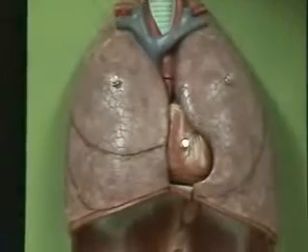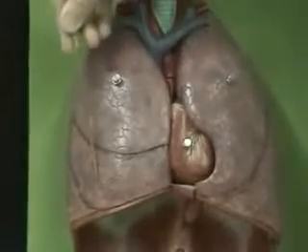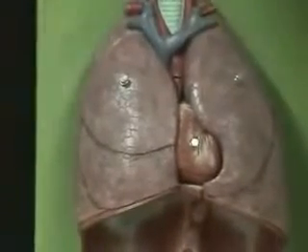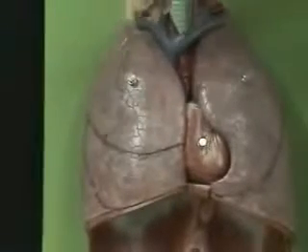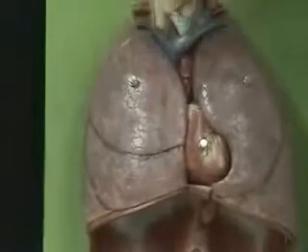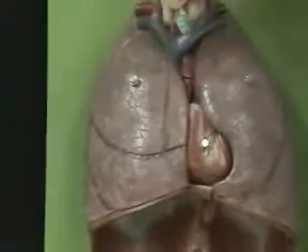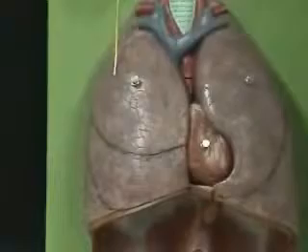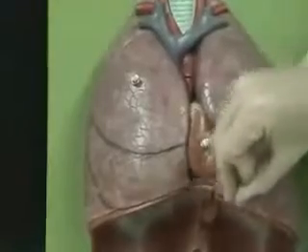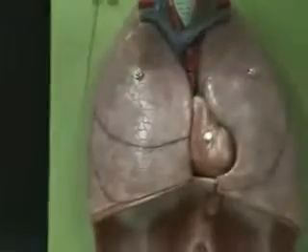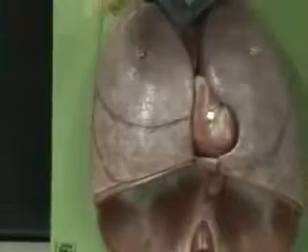It's going to have a superior lobe, a middle lobe, and an inferior lobe. The superior lobe is separated from the middle lobe by what is called the horizontal fissure. The superior lobe is separated from the inferior lobe by the oblique fissure, and the middle lobe is separated from the inferior lobe also by the oblique fissure.